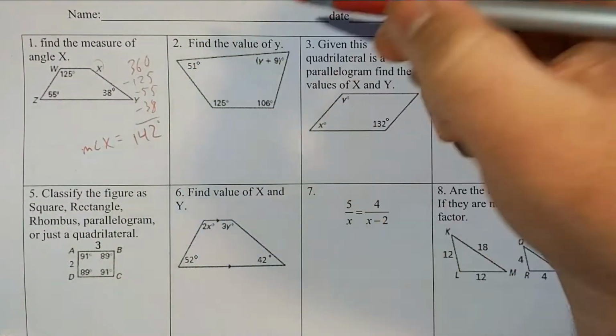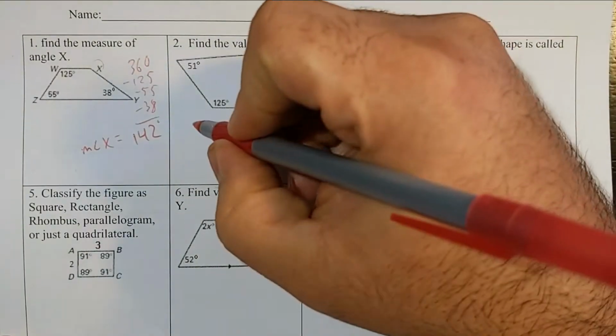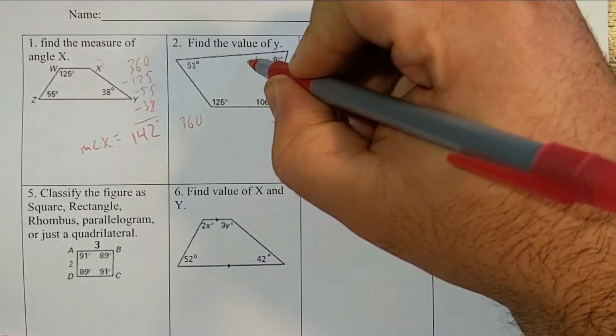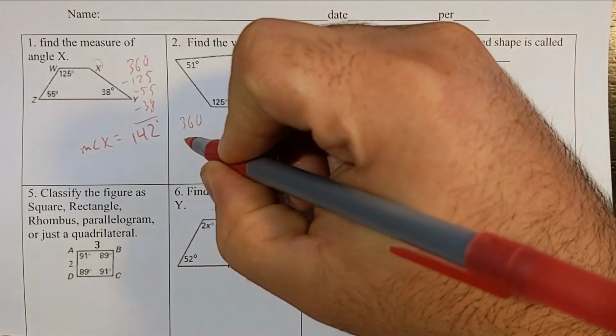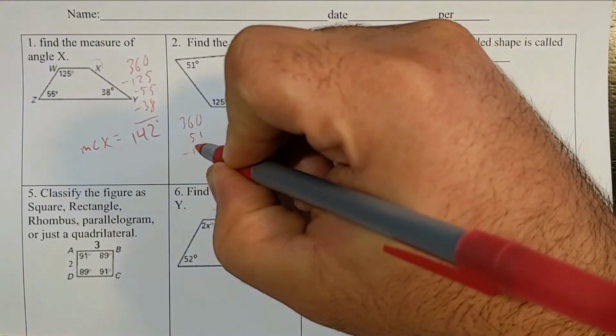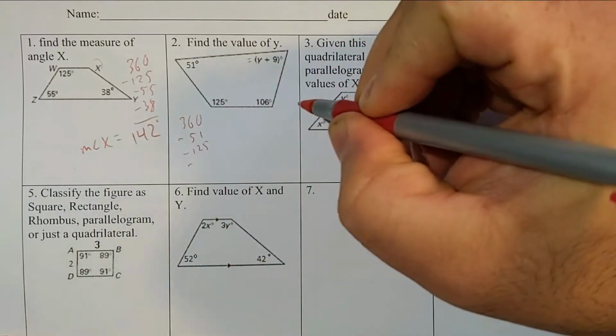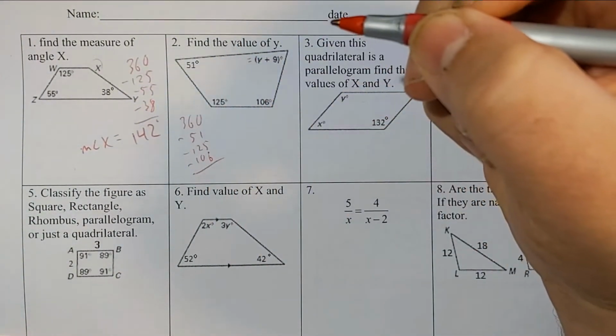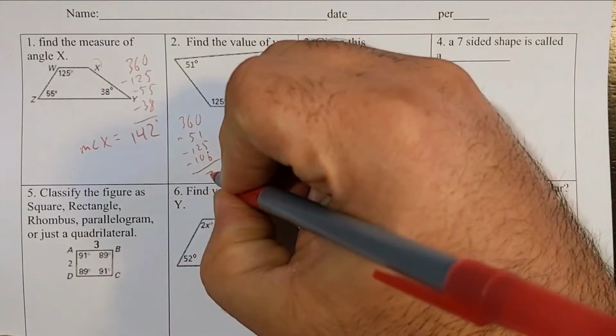Next one, it's still a quadrilateral, still 360 to start with. We subtract away these three angles, you'll find out what y plus 9 needs to equal. So 360 minus 51, 125, and 106 will give you what's left over for the last angle to equal.